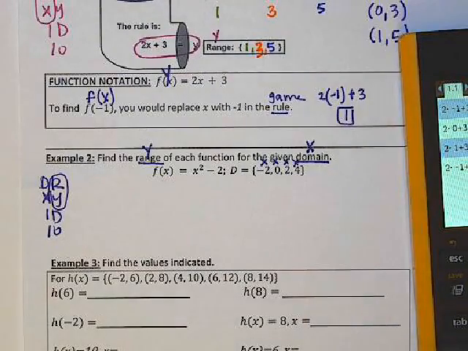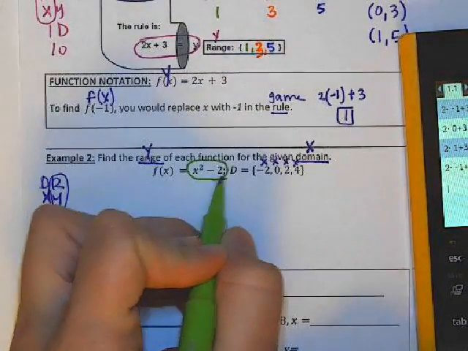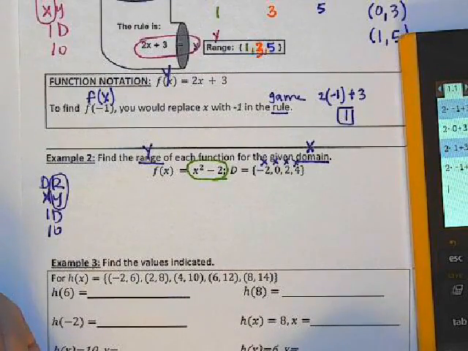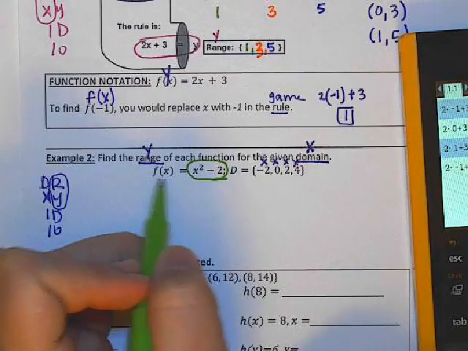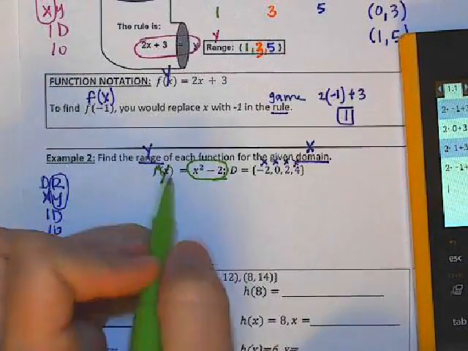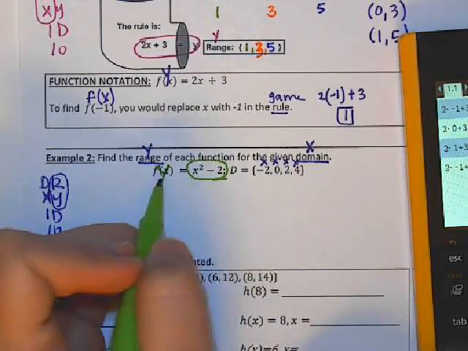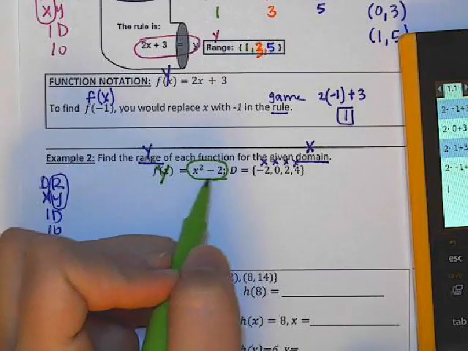All right? Now, my game is only this part right here. That's the only part of the game. Because what does this really represent? Y. I don't know the y. I can't plug anything into the y because I don't know that. That's what I'm trying to find. So right here is my game.